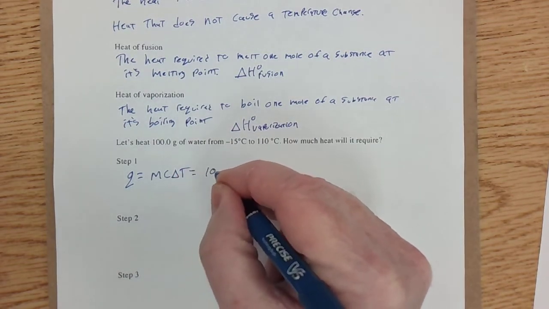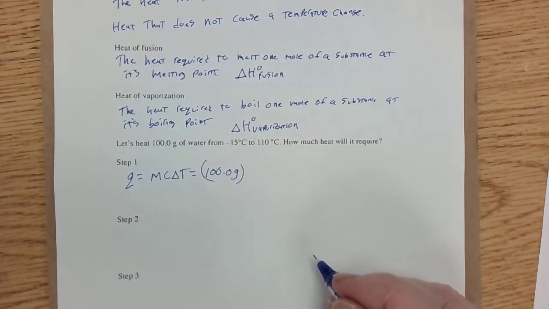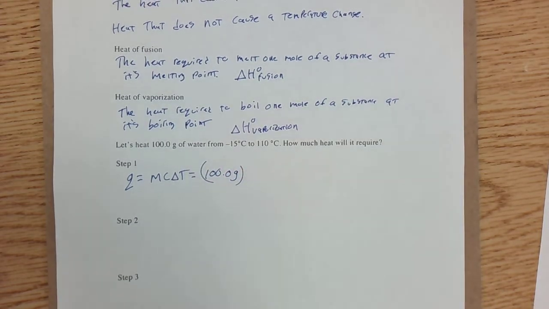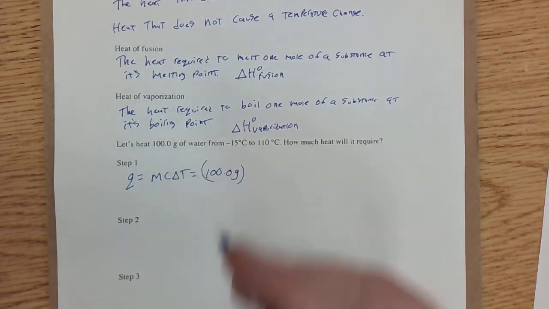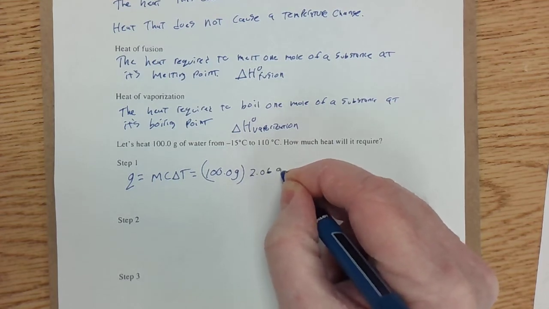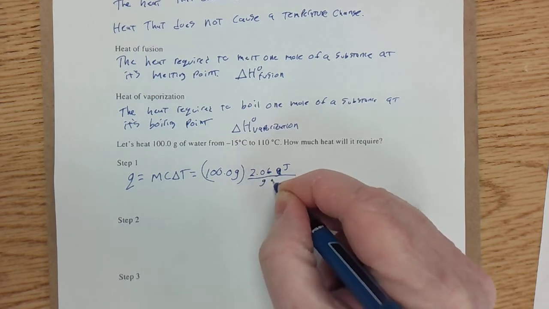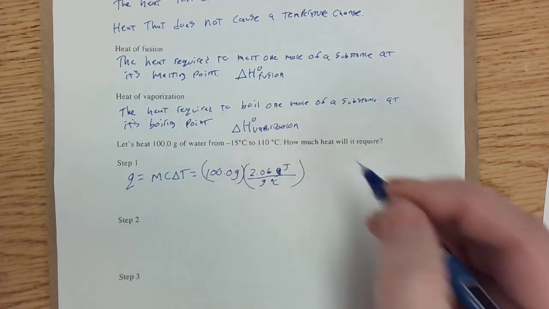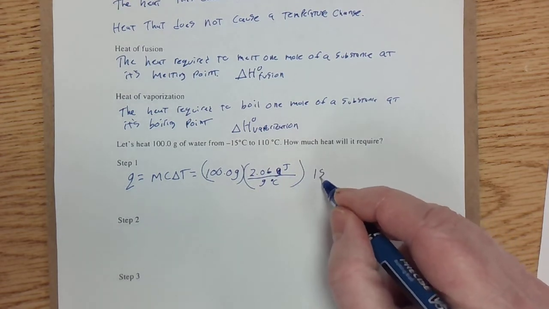We have 100.0 grams of water times the heat capacity of solid water, because down at this temperature, that's a solid. Now it turns out we'd look these numbers up. It's 2.06 joules per gram degree Celsius. And the temperature change is going to be 15 degrees.